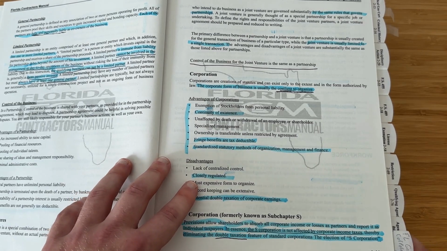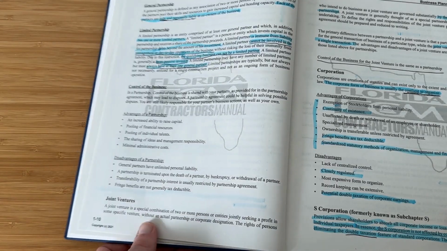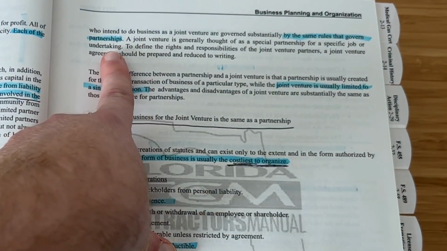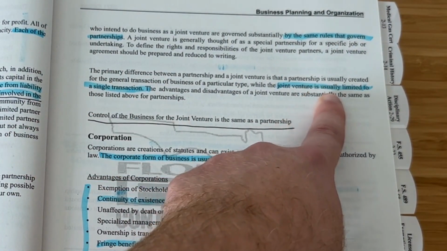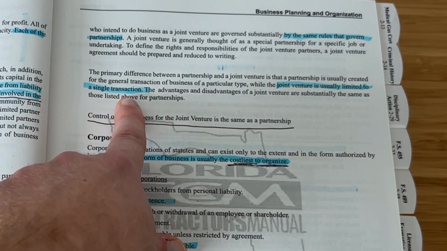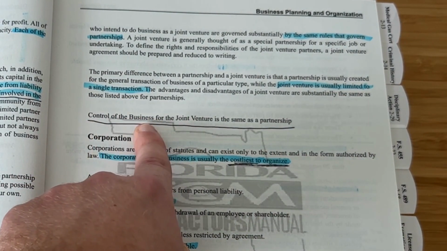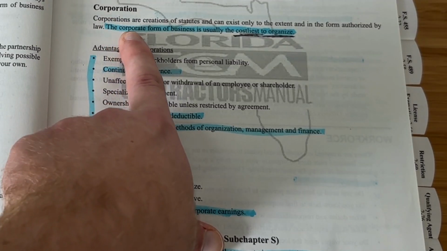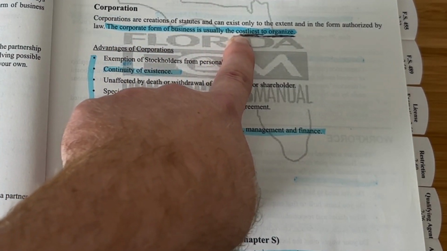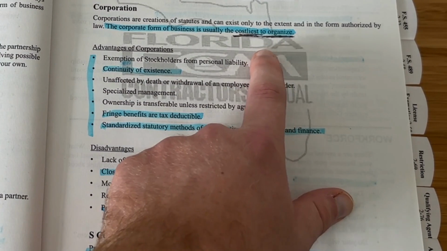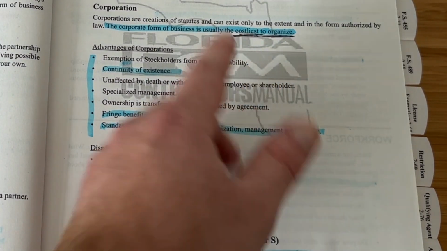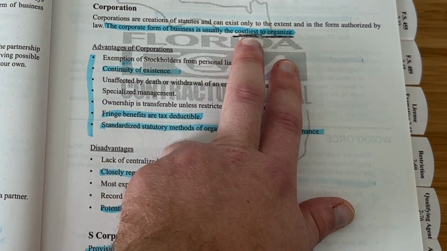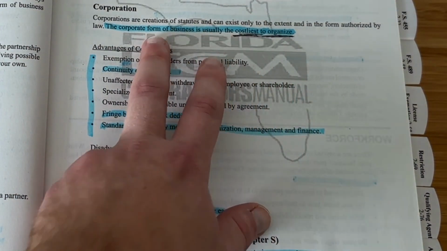We're on page 1.11. This is joint ventures right here. So joint ventures are governed by the same rules that govern partnerships. A joint venture is usually limited to a single transaction, and control of the business for the joint venture is the same as a partnership. Corporation. The corporate form of business is usually the costliest to organize. So they might ask, what is the costliest to organize for a business? And it's the corporate form.